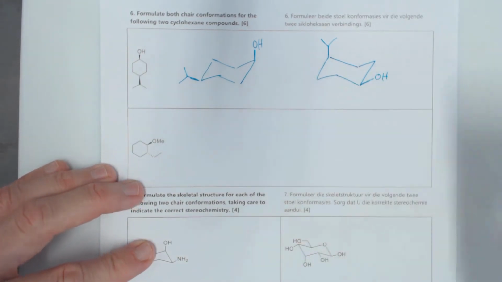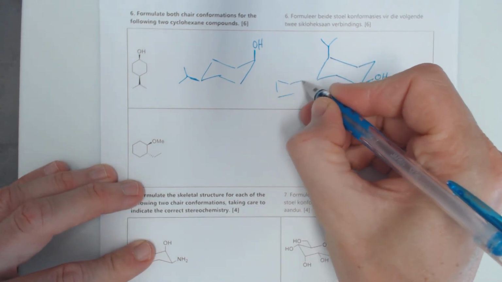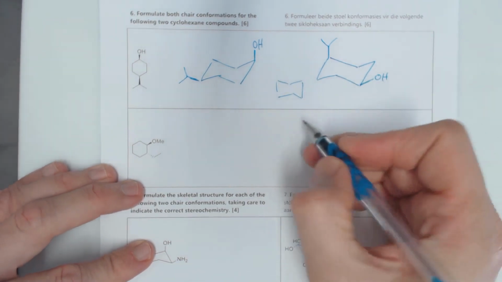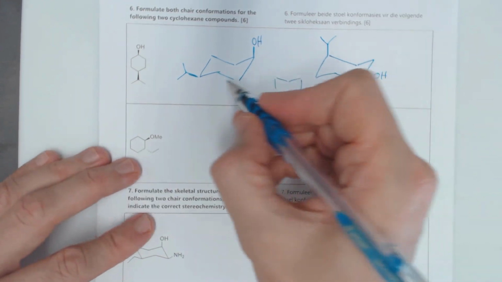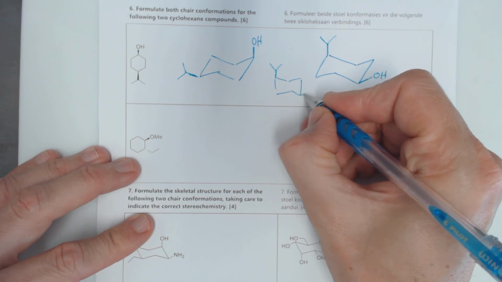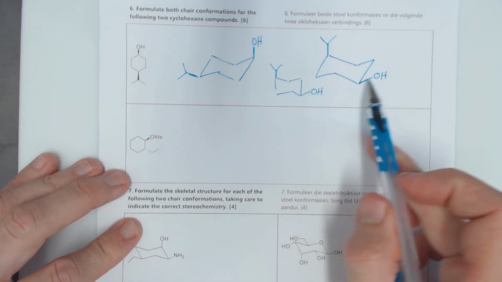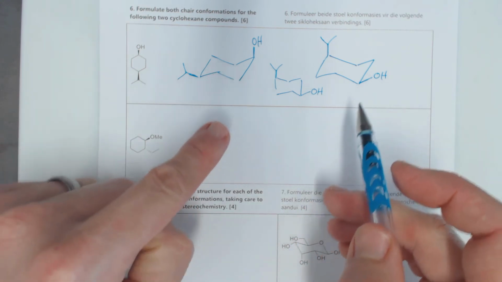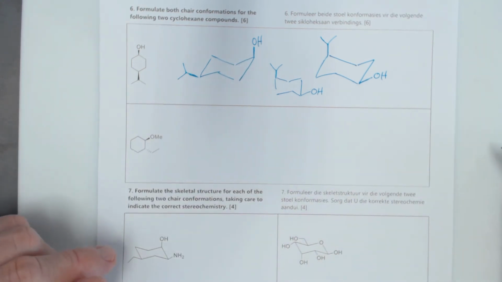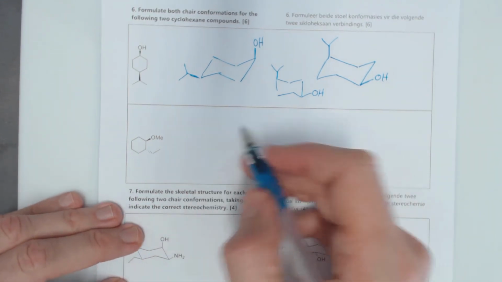You could draw, I'm just not good. You'll see I'll struggle a little bit more now. I don't draw it as fast. If I draw the other chair, okay, that's the ring flip, and if I did that, then I would put that there and the OH there. You can see it's very similar to this one over here. It's almost looking at a slightly different angle, but this is also completely acceptable and correct. This one over here, same thing.